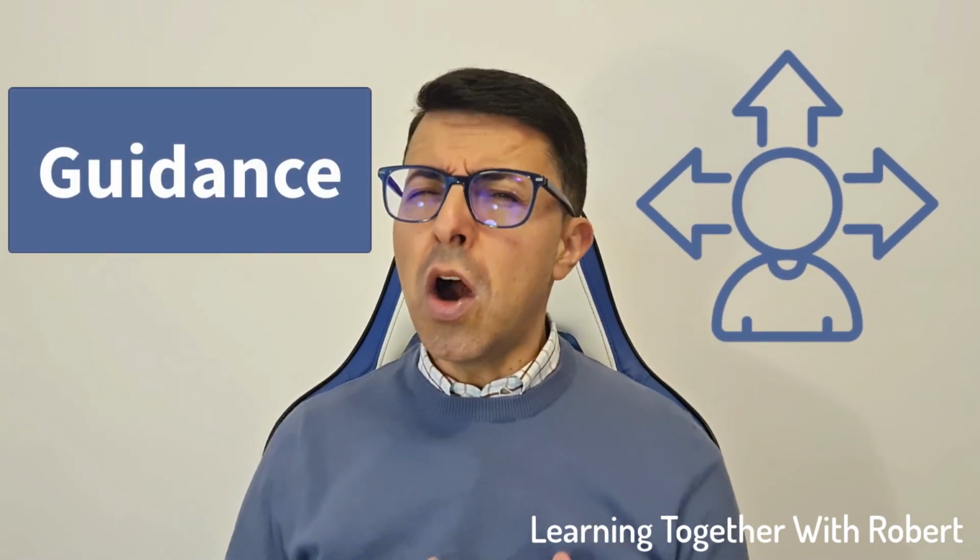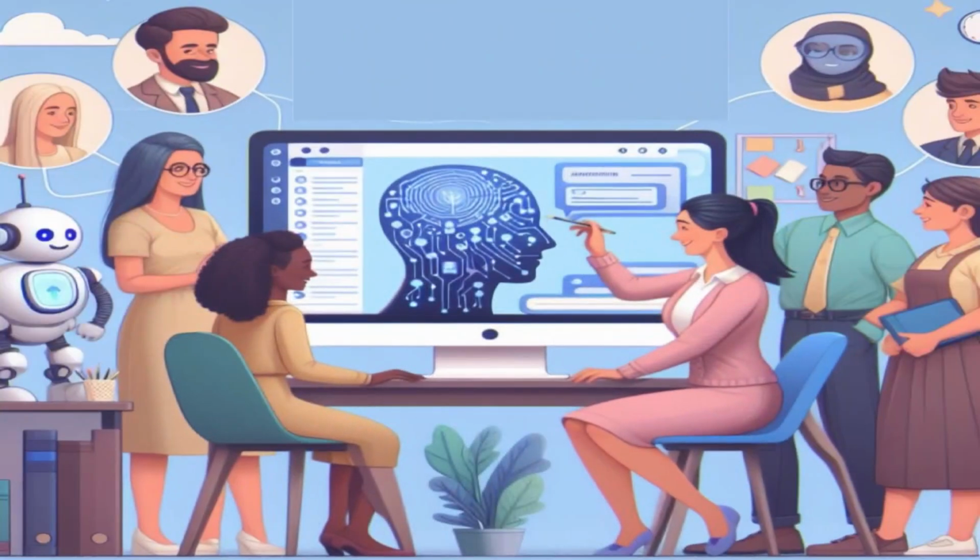Let's look at the second competence, guidance. When talking about guidance, we refer to the use of digital technologies and services to enhance the interaction with learners individually and collectively, within and outside the learning session. We use digital technologies to offer timely and targeted guidance and assistance, and to experiment with and develop new forms and formats for offering guidance and support.